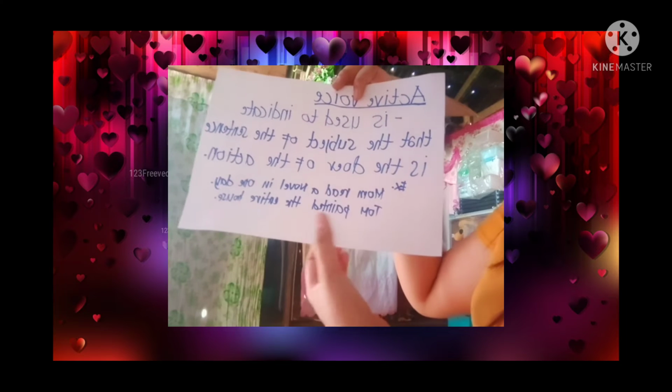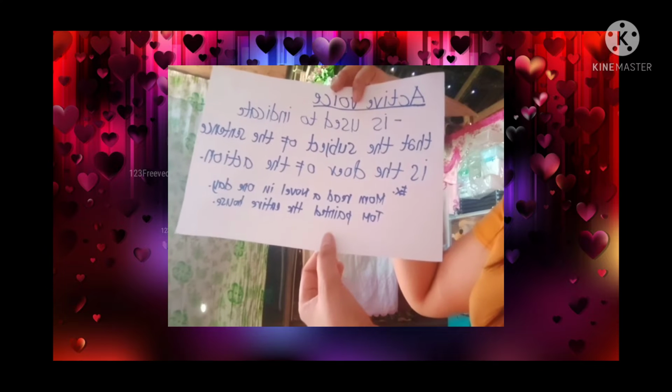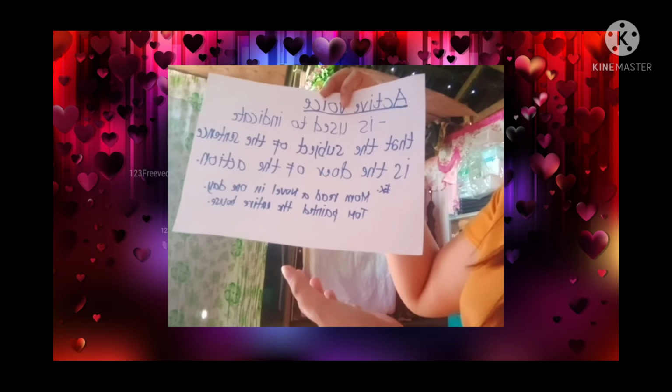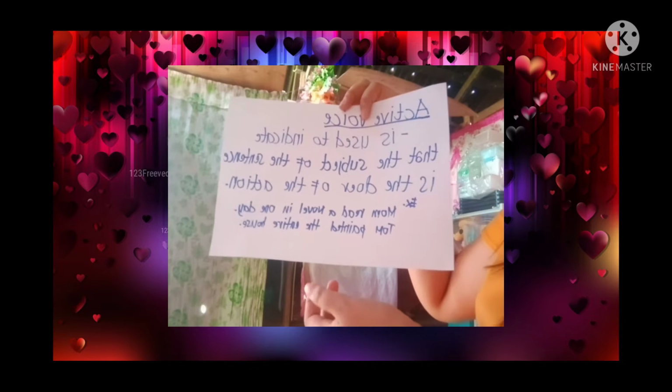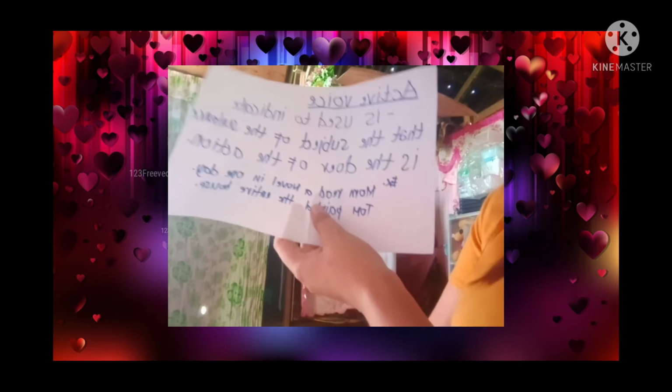For example, Tom read a novel in one day. Tom painted the entire house. So the subject of the sentence is introduced first, before the action. Get it, class?